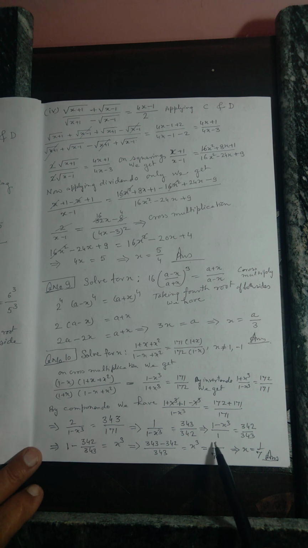Just invert it by invertendo. 1 minus x cube upon 1 will be equal to 342 upon 343. So what you do is just transpose 342 upon 343 to the left hand side.